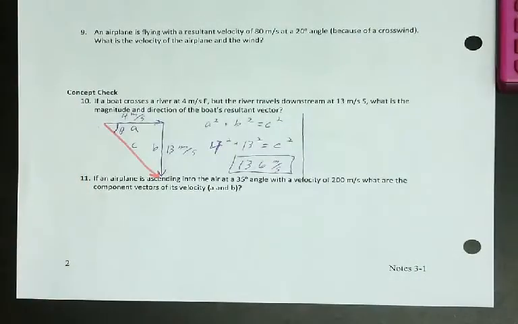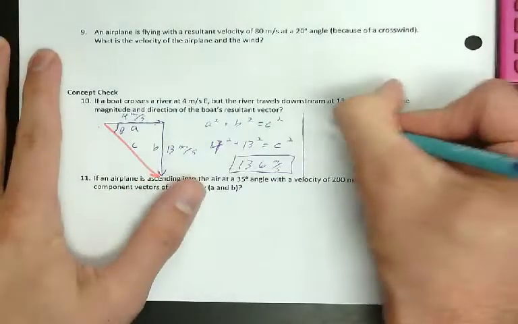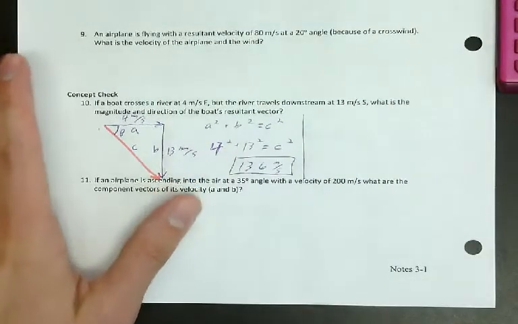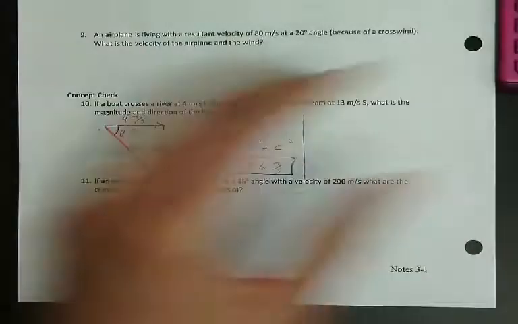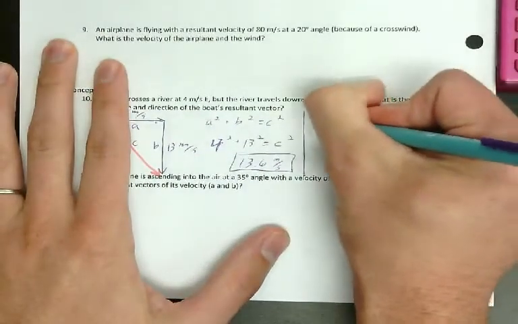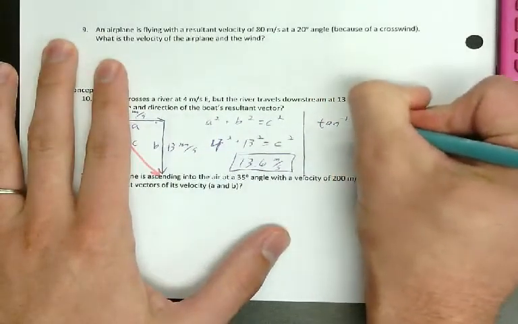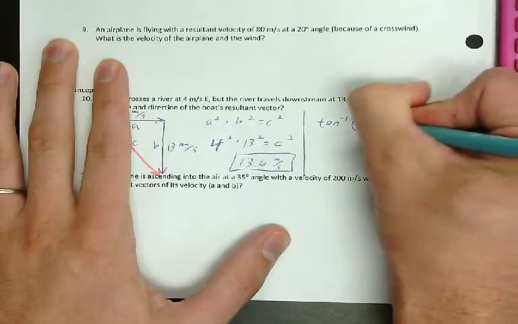Okay? Here's where people were having trouble with theta. So theta's equation is this. It's on the practice sheet. There's the equation for theta. Theta equals tan negative 1 of b over a. So tan negative 1 b over a.